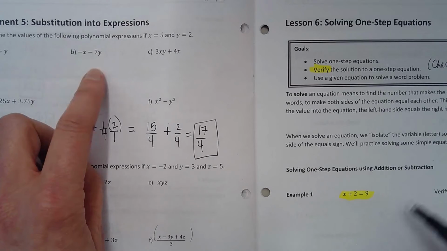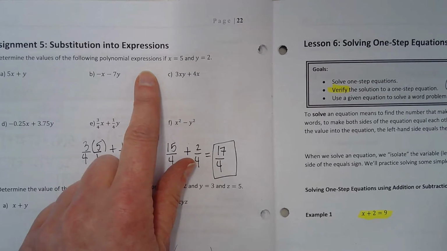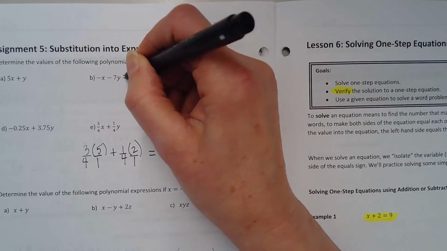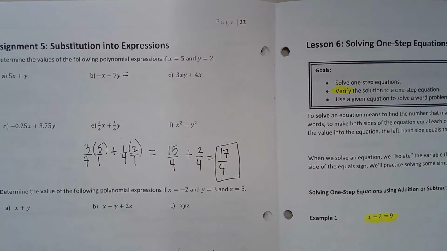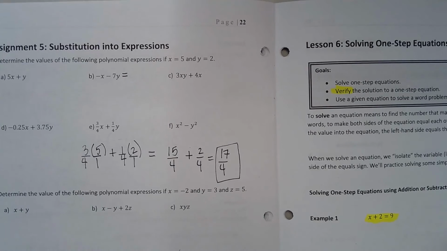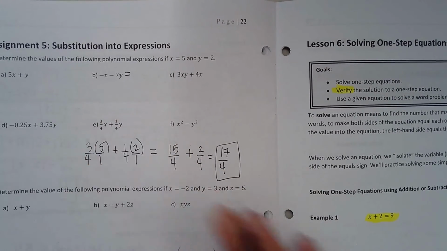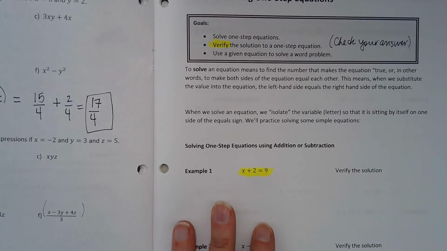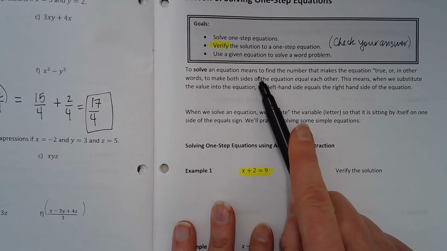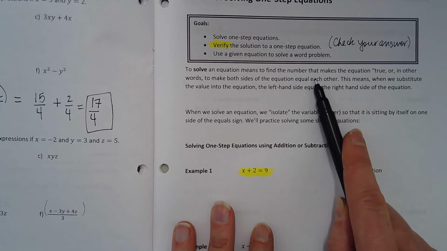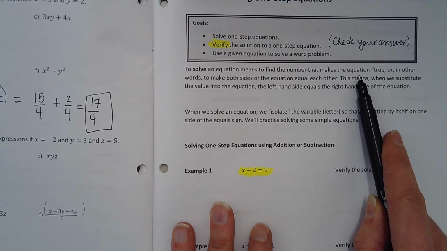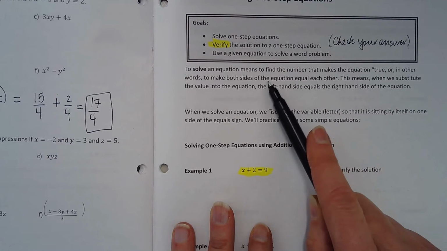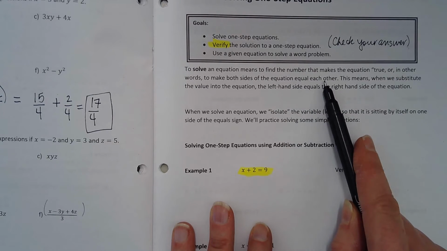These are just expressions. You can even look at the words: determine the polynomial expressions. We write the answer down, but you're not solving anything, you're simplifying. So we simplify expressions, we solve equations. And equations open up a whole new area to us. To solve an equation means to find the identity of the variable that makes the equation true, or in other words, to make both sides of the equation equal each other.